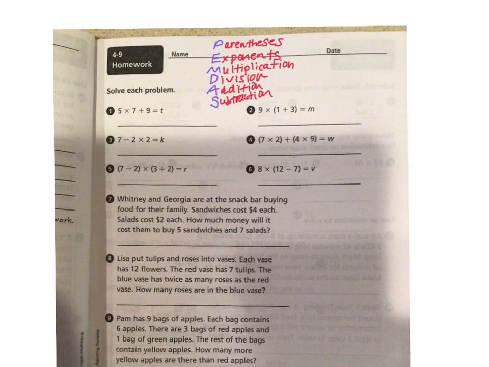Fourth graders. Today we're going to be doing 4-9. We are going to be doing some on the front and some on the back. I started out by, I wanted to just talk, I know we did PEMDAS in third grade a little bit, but I wanted to review it. And so I wrote this acronym down the side.